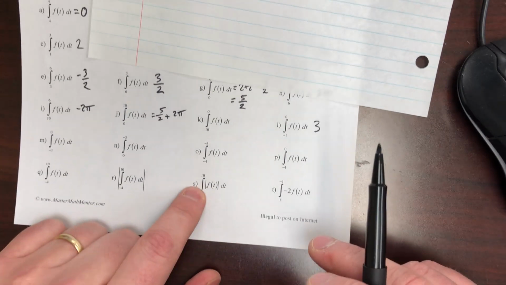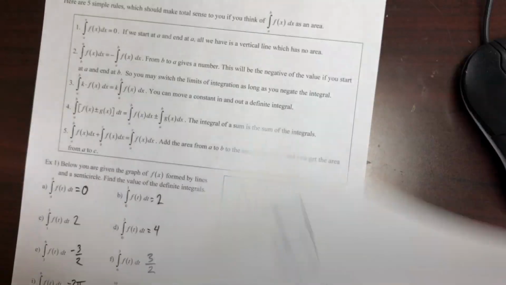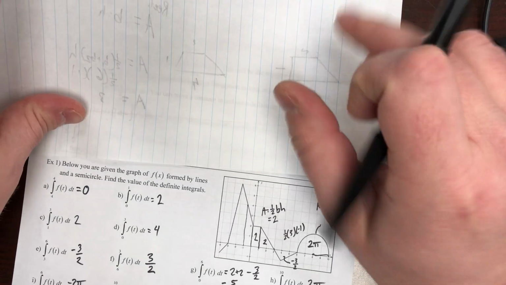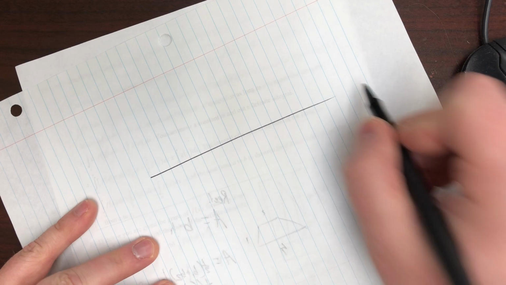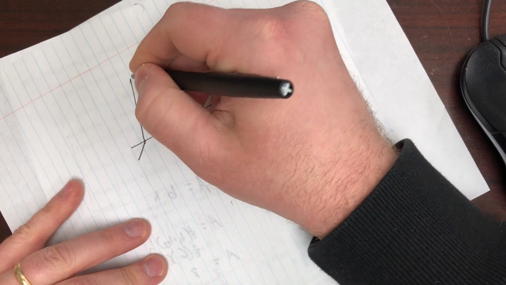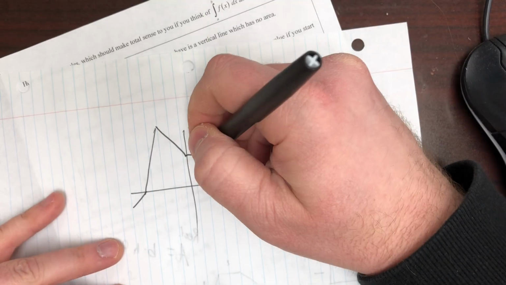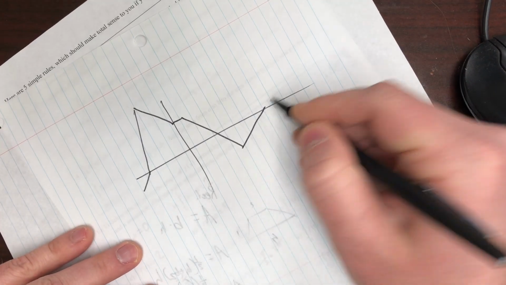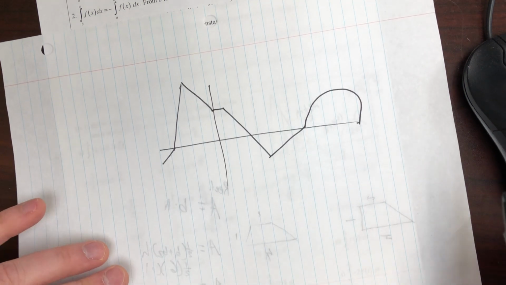Let's talk about S though. S says, but what about the area between -10 and 4 of the absolute value of our function? So I'm just gonna draw a so here's the big difference.